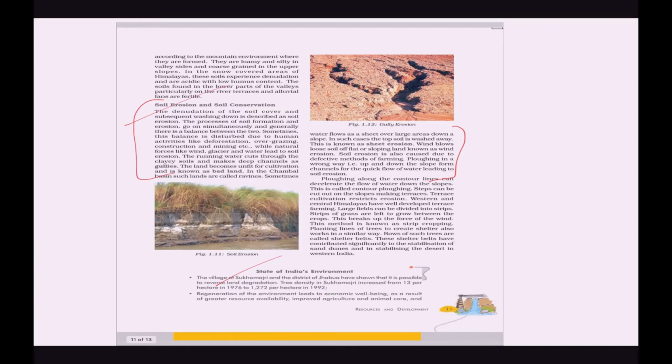If soil is eroded, then you cannot do agriculture or other activities. So how can you conserve the soil? The measures to control soil erosion are strip cropping, planting shelter beds, and, in hilly areas, using contour plowing and terrace farming. If you grow any vegetable in the mountain area, it has a slope. If there is rainfall, the soil will erode downhill. If there is terrace farming, then the soil erosion will be prevented.